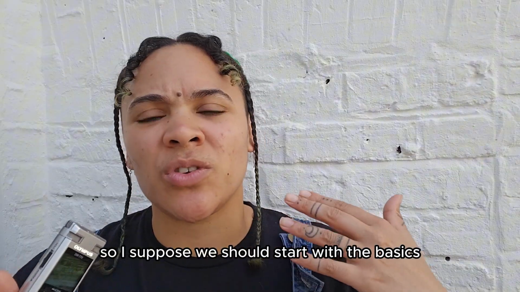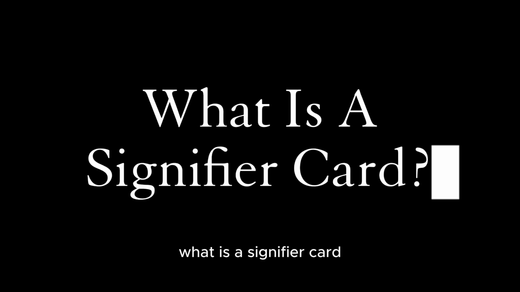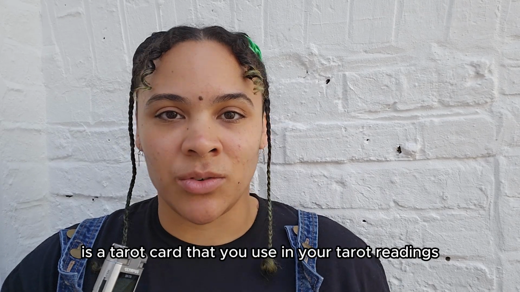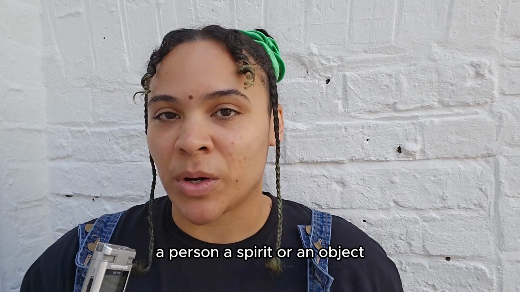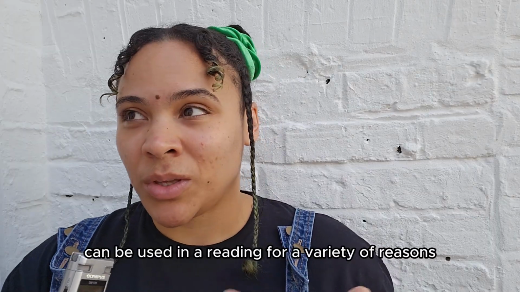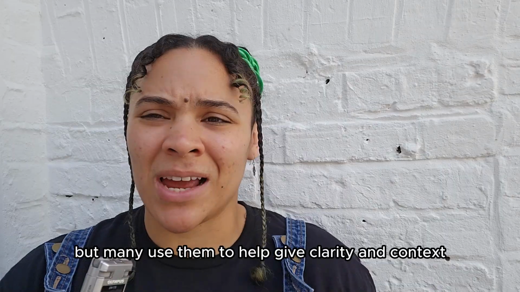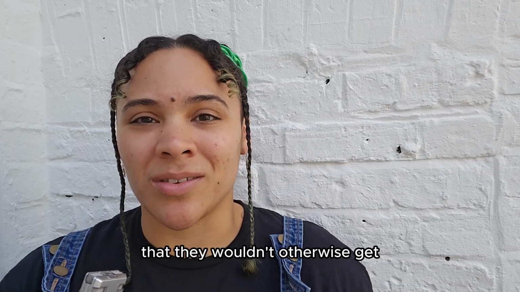So, I suppose we should start with the basics. What is a signifier card? A signifier card is a tarot card that you use in your tarot readings to signify something, a person, a spirit, or an object. A signifier can be used in a reading for a variety of reasons, but many use them to help give clarity and context that they wouldn't otherwise get in their readings.